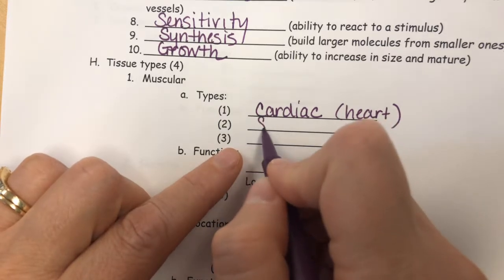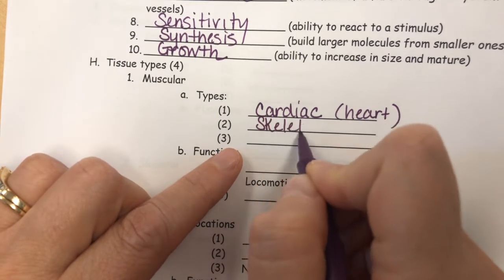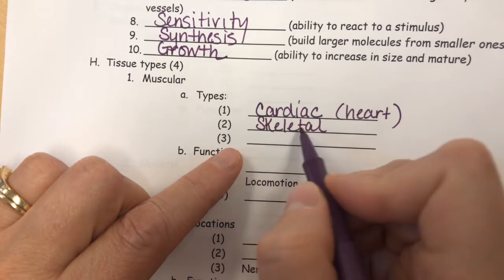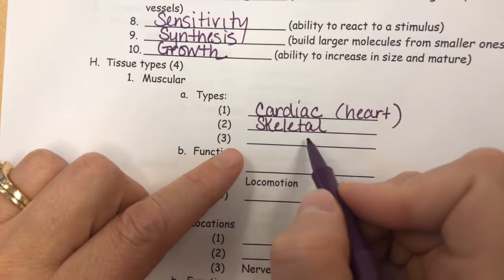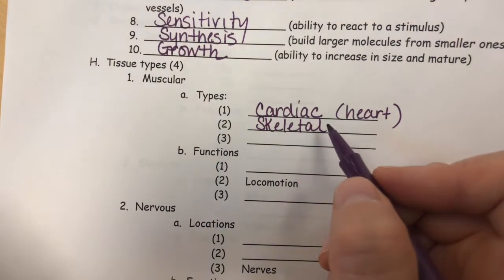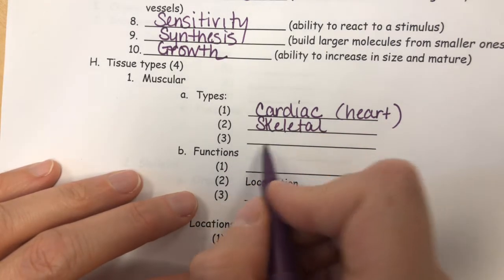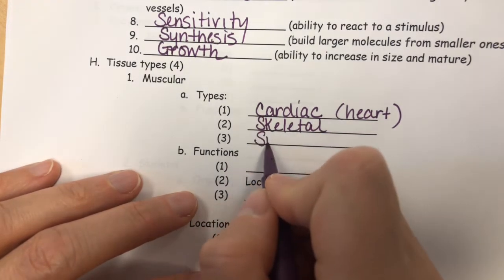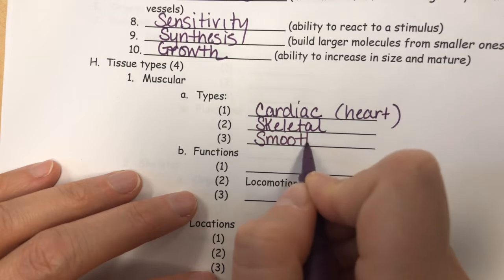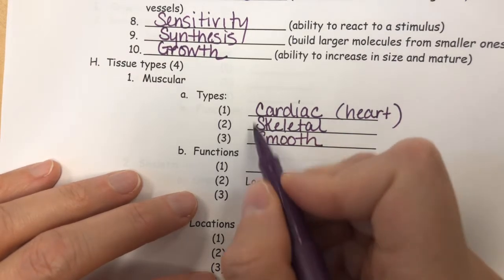There are skeletal muscles. Skeletal muscles mean that it's connected to the skeleton. So when the muscle contracts, it helps you to move and move your bones. And then there's smooth muscle. The smooth muscle we'll learn, smooth and cardiac you can't control.